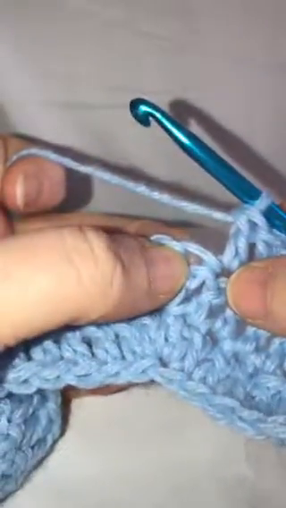then we're going to do 3 double crochets into this next stitch, and then you'll do your 5 double crochets. One, 2, 3, 4, and 5.